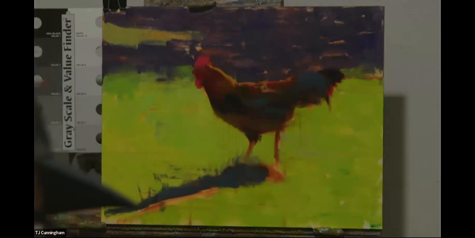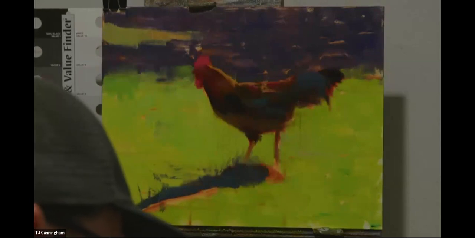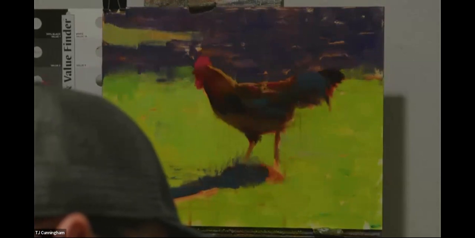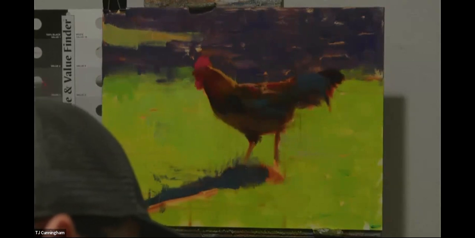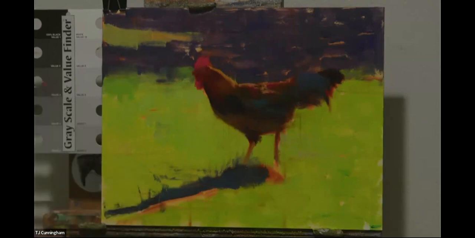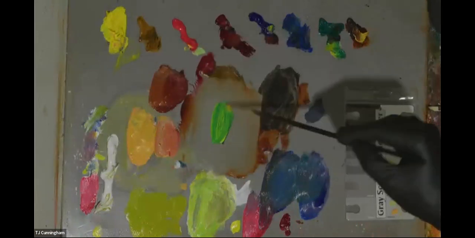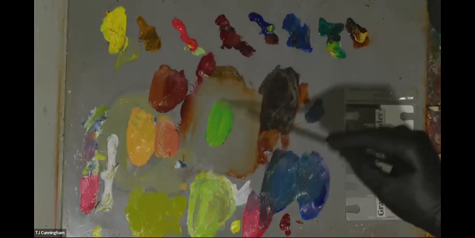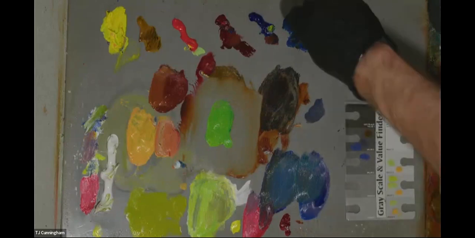I'm going to take Viridian and going to clear a spot. Viridian and bismuth. But then when I see them together, I just know it's going to be way, way more work. We don't need to start with Viridian. Let's actually start with cobalt blue and yellow.